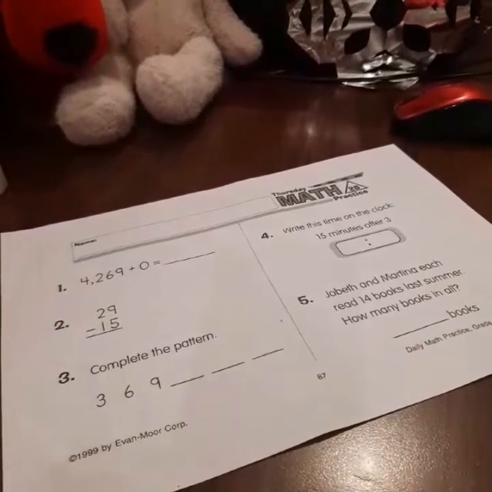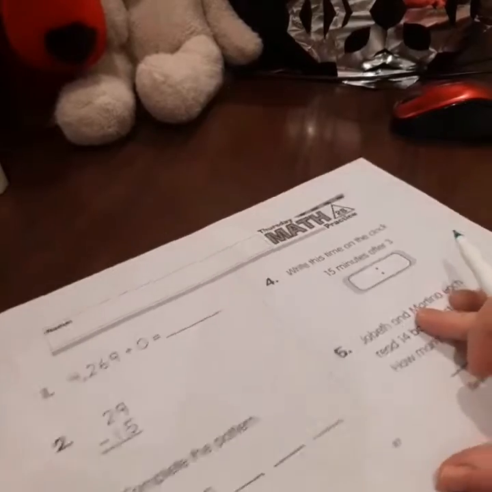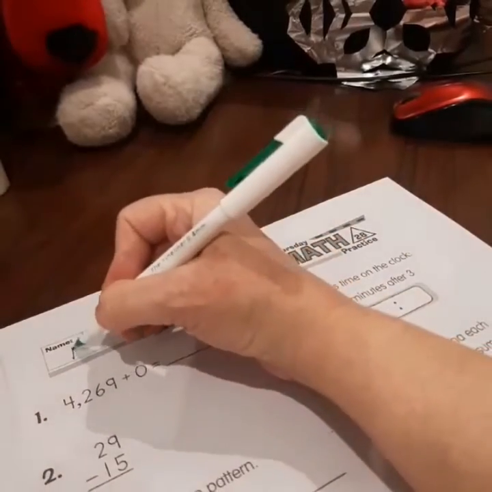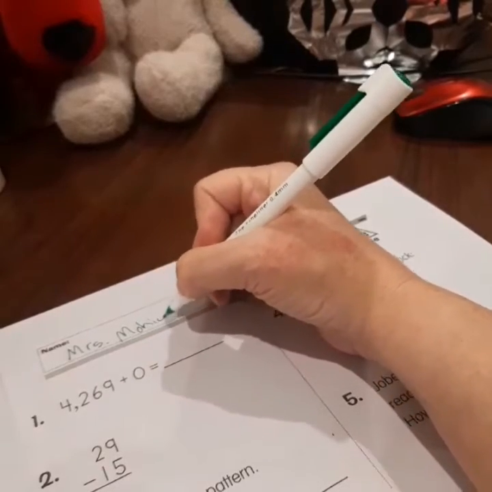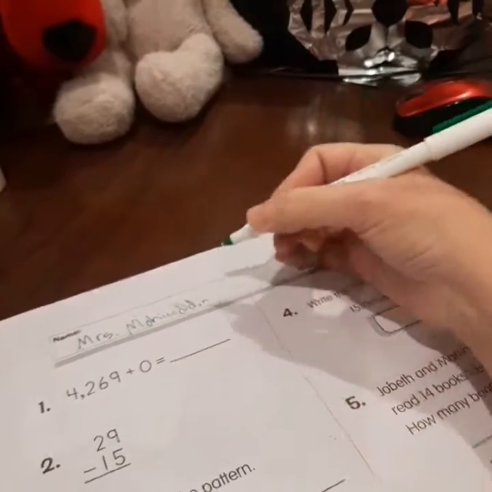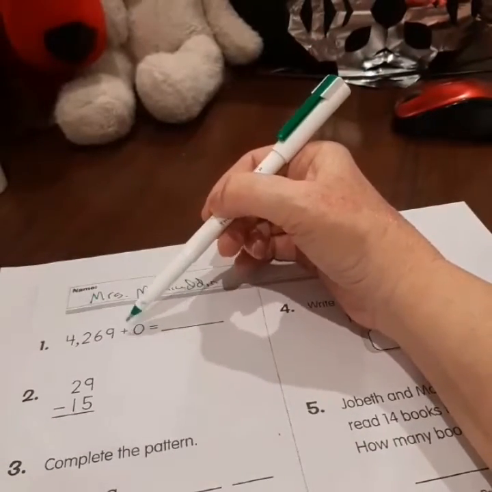Good morning, grade 2. This is Mrs. Moyudin. Right now we're going to do our daily math review, and today is Thursday. Okay, write your name, first name. There we go. Okay, and I'm going to read the first one. Remember the directions are built in. Right there it is.